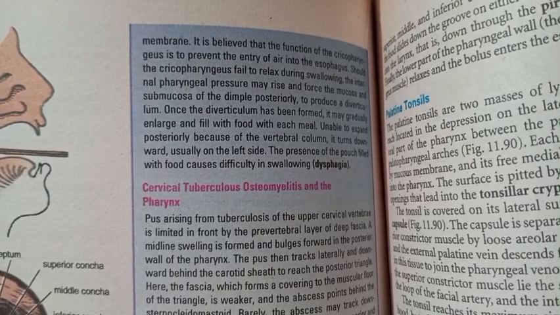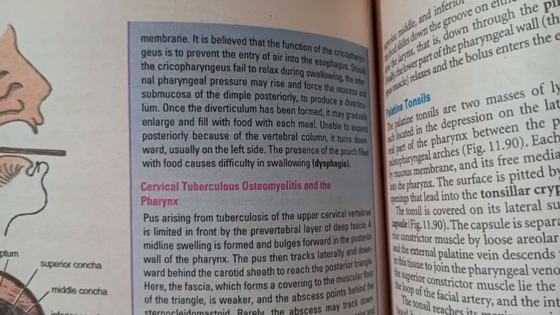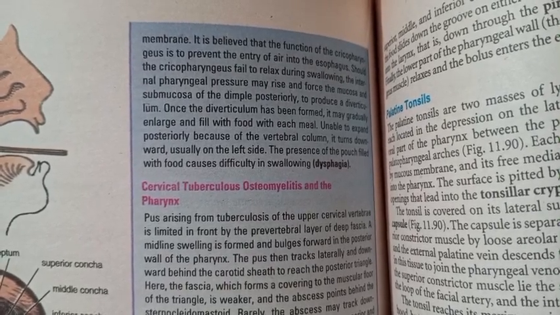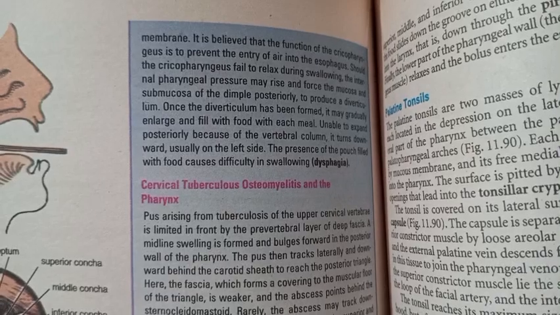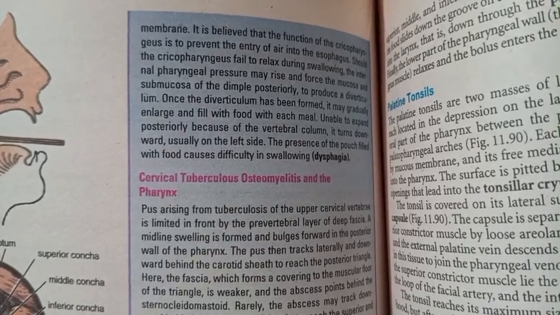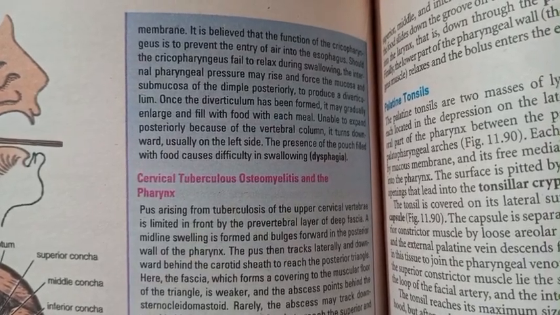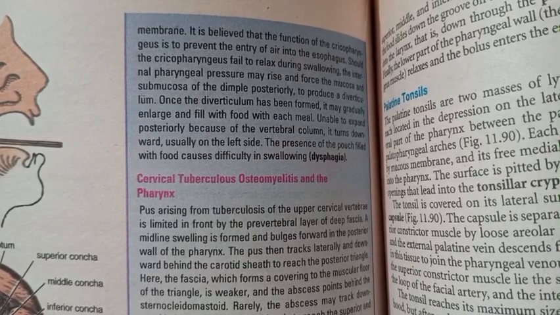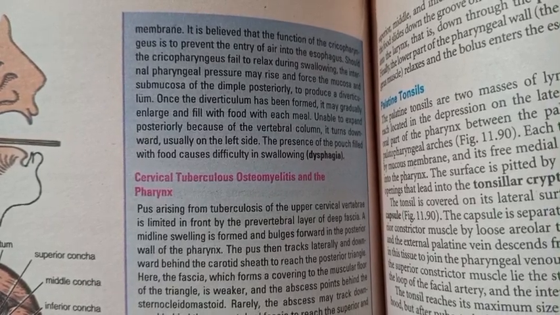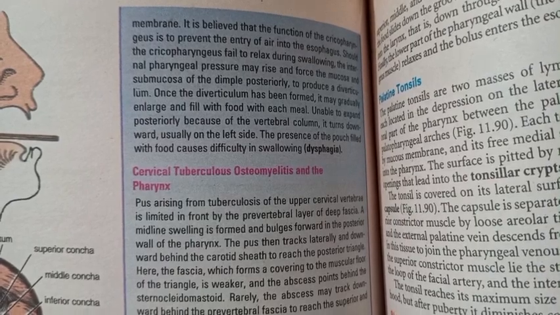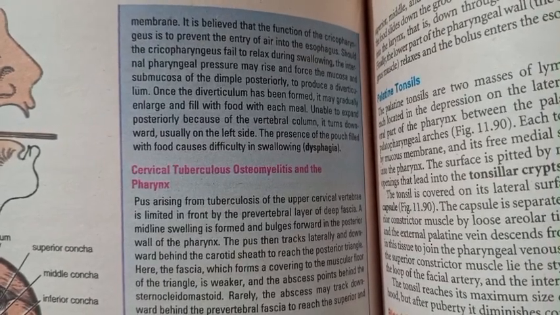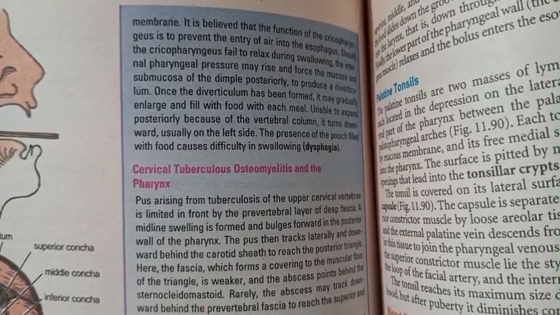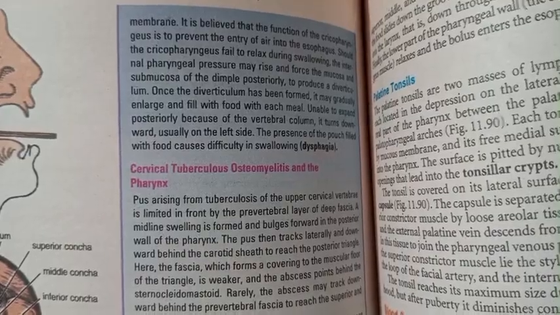Once it has been formed, it may gradually enlarge and fill with food with each meal. Unable to expand posteriorly because of the vertebral column, it turns downward, usually on the left side. The presence of the pouch filled with food causes difficulty in swallowing.